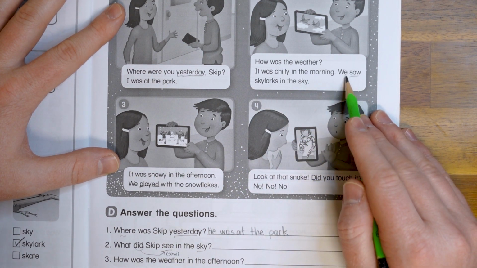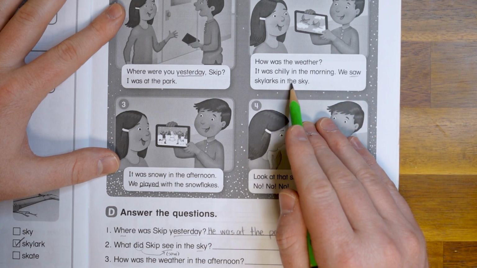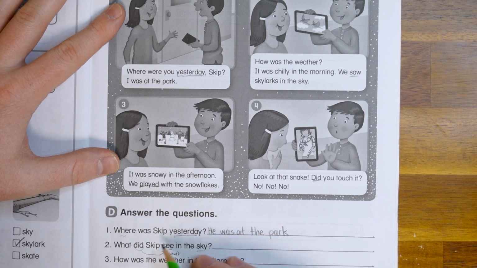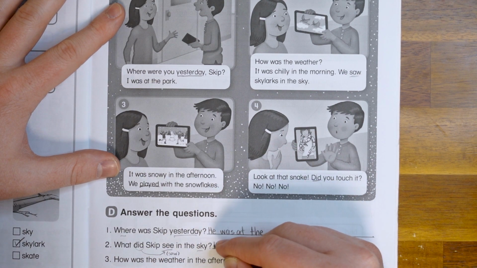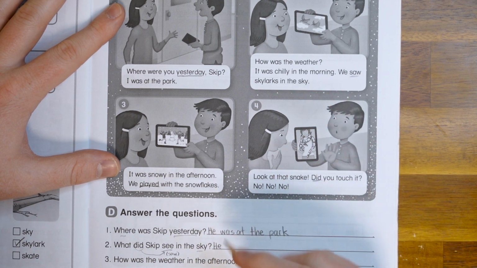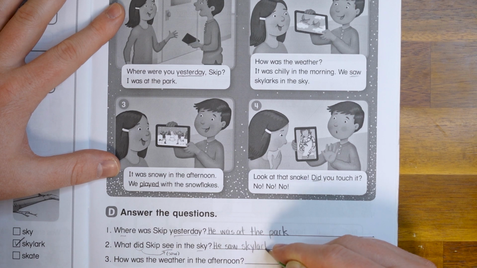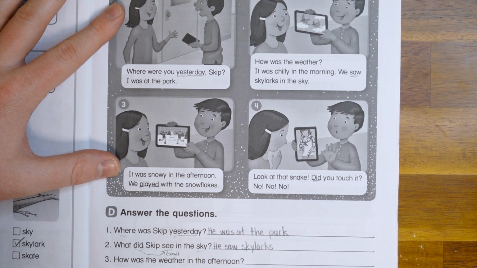Skip says, we saw skylarks in the sky. So instead of saying we, we can just change it to he, because it's about Skip. So say he saw skylarks. He saw skylarks. And done.